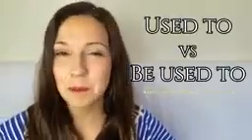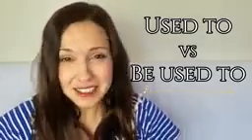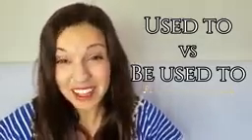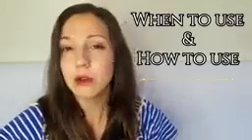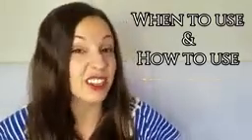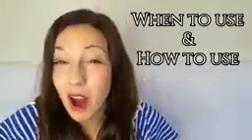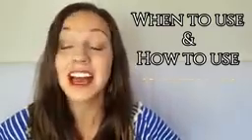The two verbs used to and be used to are often confused by English learners. These expressions sound similar, but they mean different things. So today I'm going to help you learn when to use them and also how to create a sentence structure that's correct and that's also going to be commonly used in daily conversations. Let's start with the first one, used to.